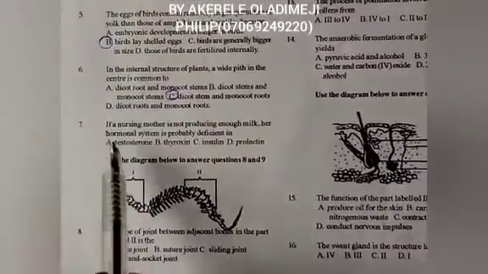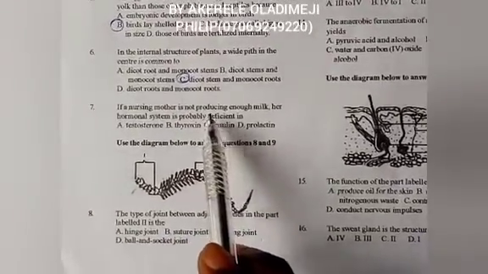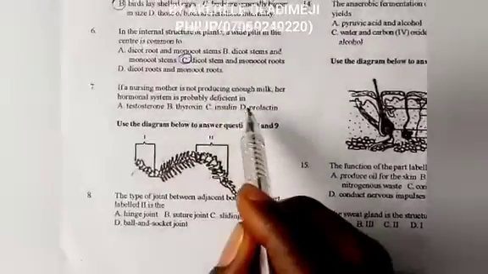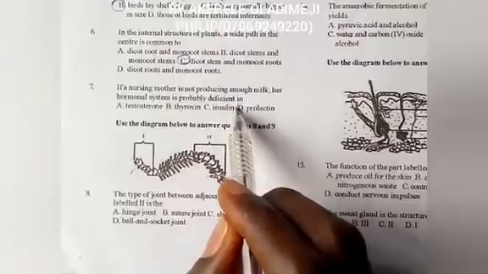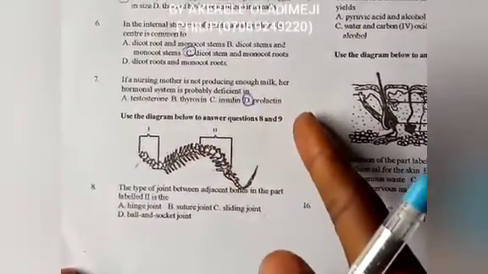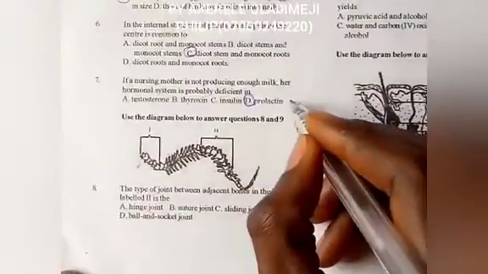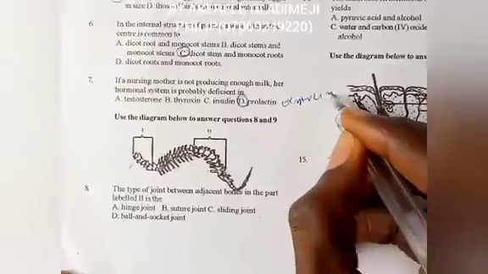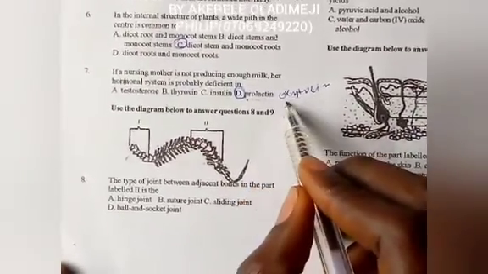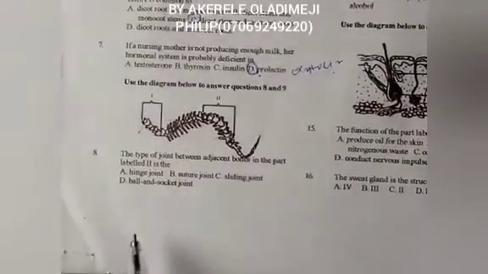So moving on: if a nursing mother is not producing enough milk, our hormonal system is probably deficient in what? In prolactin. Prolactin is the hormone that produces milk inside the breast, but the hormone that causes milk to come out of the breast is called oxytocin. Please pay attention. Prolactin is the manufacturing or synthesis, but the release is oxytocin. That is very important.